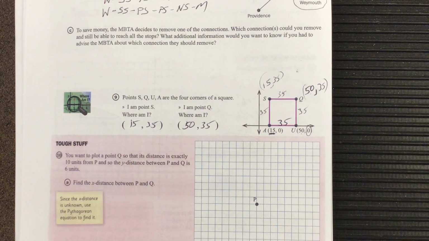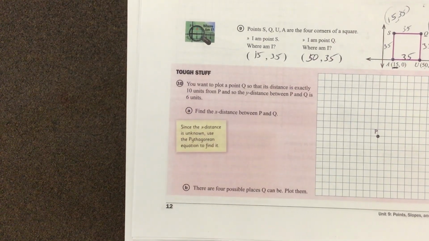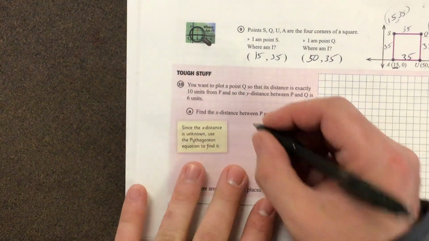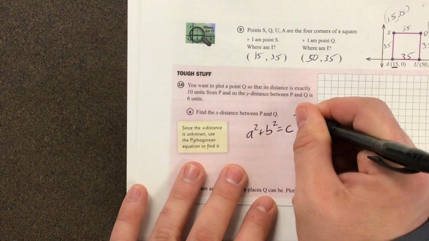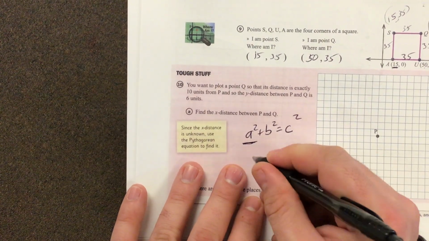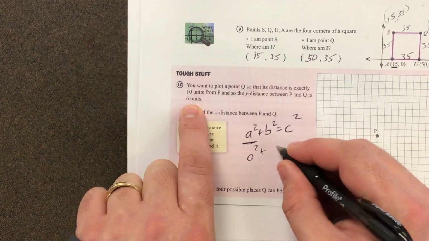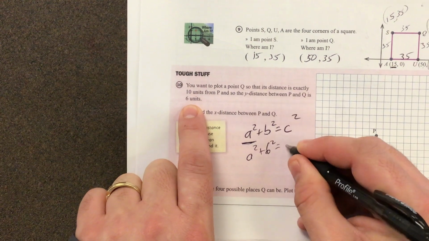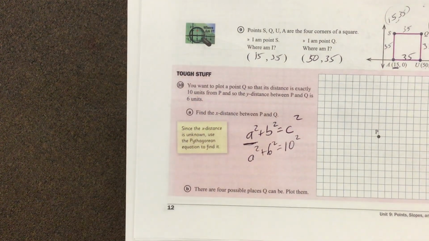All right, number 10. You want to plot Q so this distance is exactly 10 from P, so the Y distance is 6. All right, so it wants me to figure out the X distance. The X distance is one of these, doesn't matter which one you make it. I'll call it A. Y distance, it says, is 6, and it wants the diagonal to be 10. Don't forget we need to square these numbers.